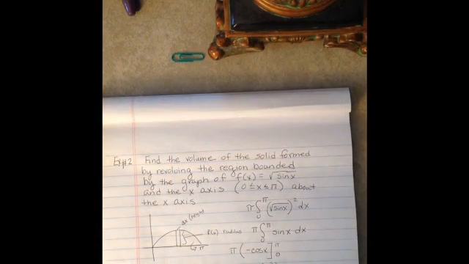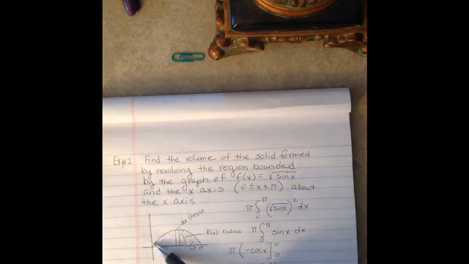Now let's try another example, and you can follow along on your handout. We want to find the volume of the solid formed by revolving the region bounded by the graph of f of x equals the square root of sine x and the x-axis, just between 0 and pi, about the x-axis. If you sketch it in your calculator and on your paper, it's going to look like this.